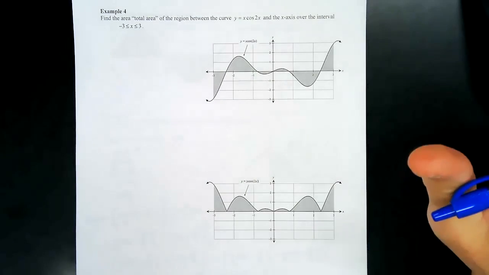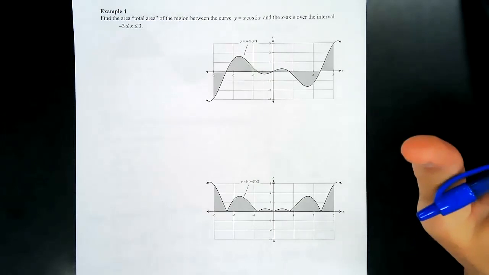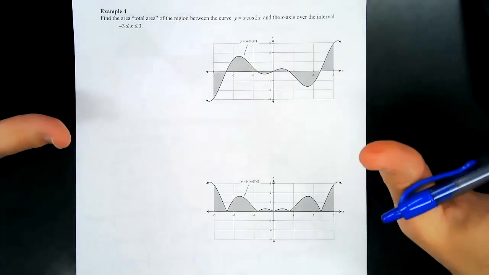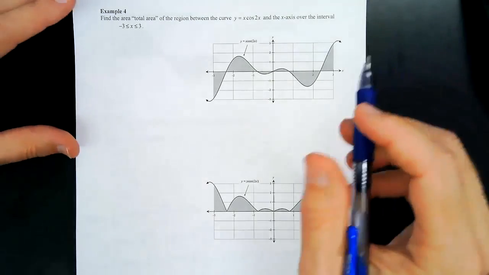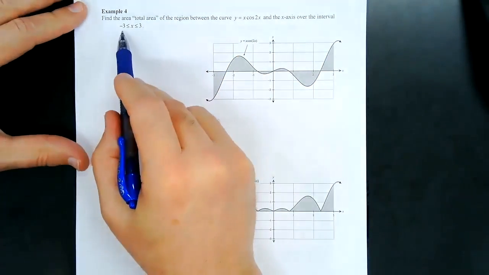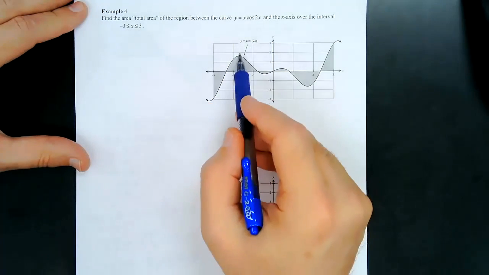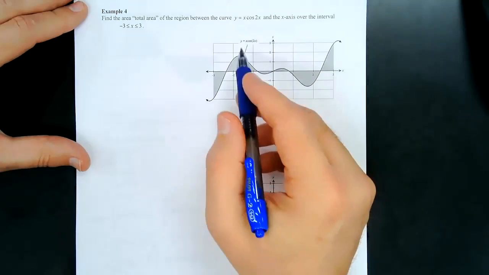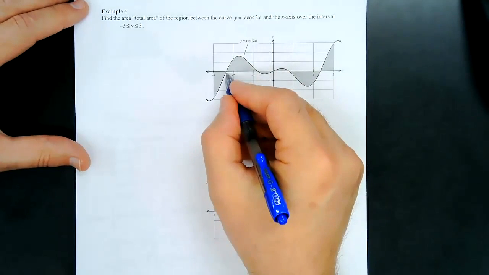So another idea in order to find the total area is another way you could do is look at the function. Right here, just for instance, let's say we want to integrate this from -3 to 3, and the function is y is equal to x cosine of 2x. I would never have you do this right now by hand. In fact, you don't know how to.